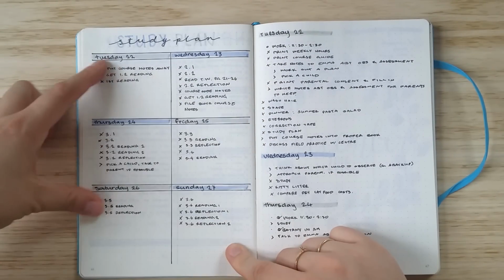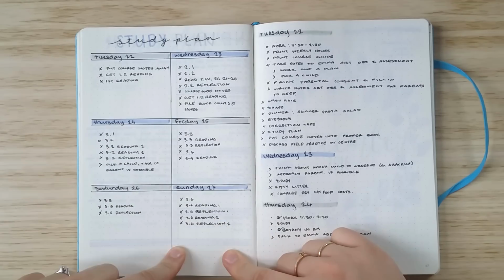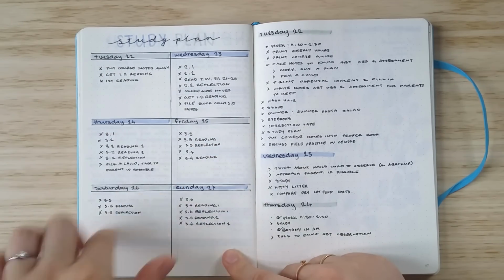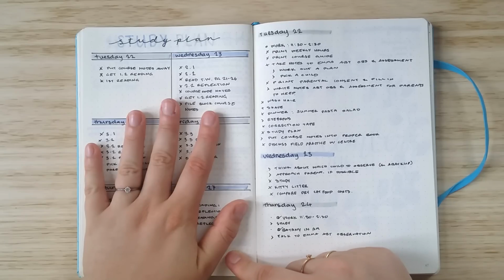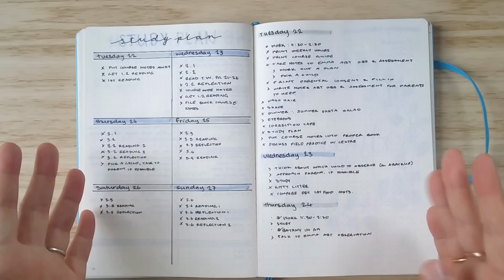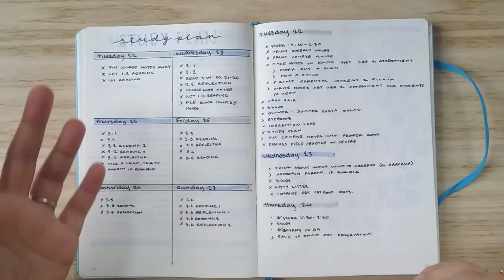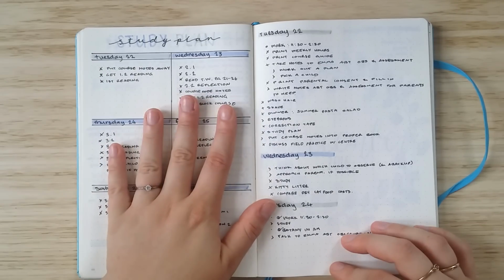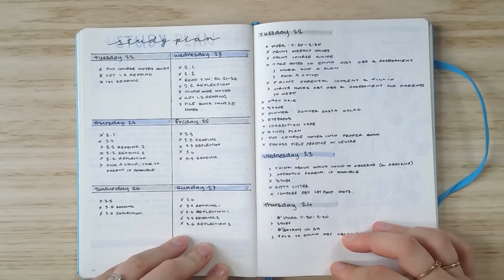So I had quite large boxes for each day, and then in them I would put down all the things that I wanted to do. So this was planned generally on the weekend before this week started, so there's not a huge chunk of time between completing last week's study plan, so I know if any tasks need to be migrated over here, etc.